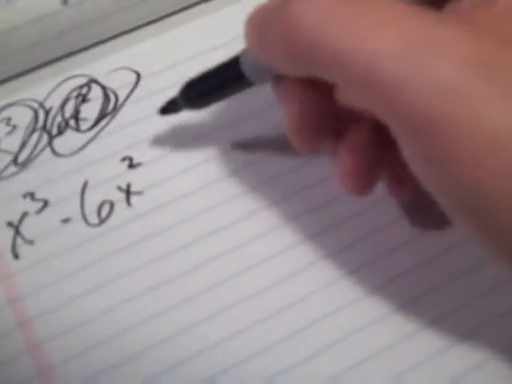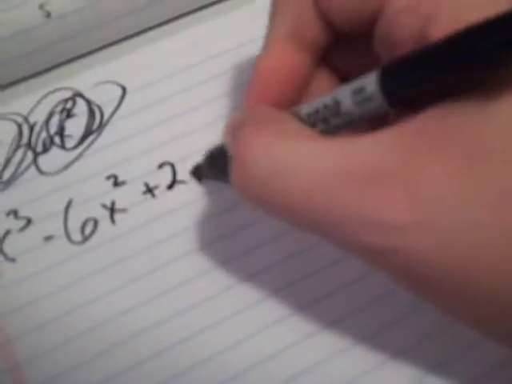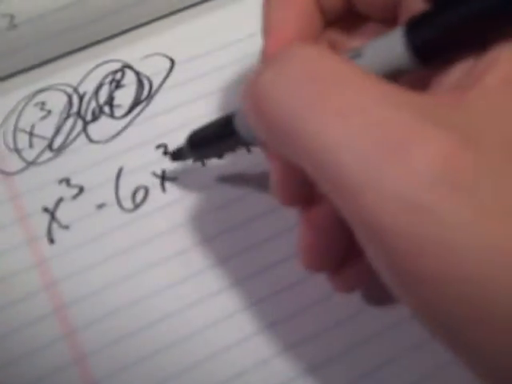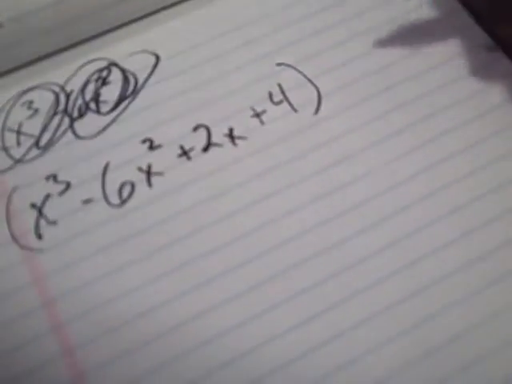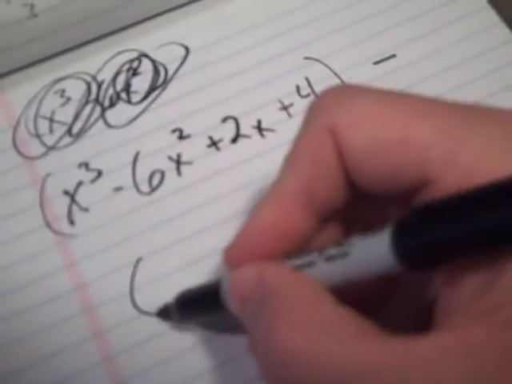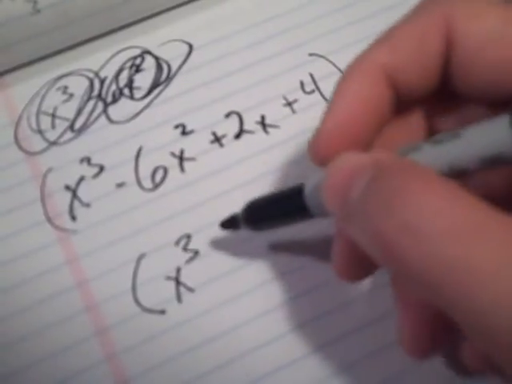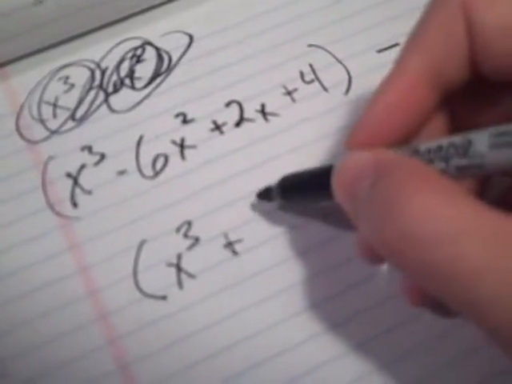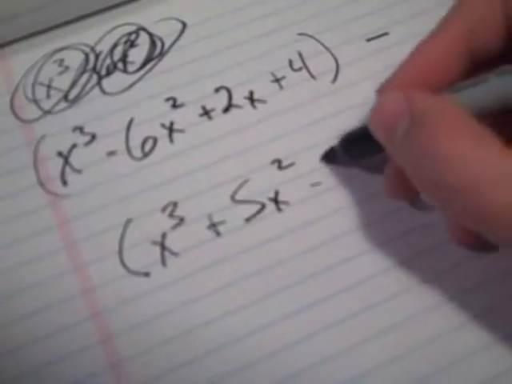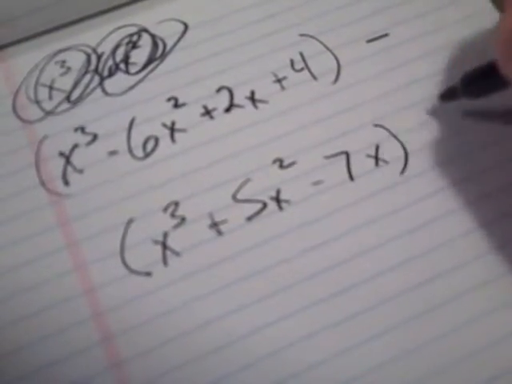x to the third minus 6x squared plus 2x plus 4. So that's one polynomial, and we want to subtract x to the third plus 5x squared minus 7x.